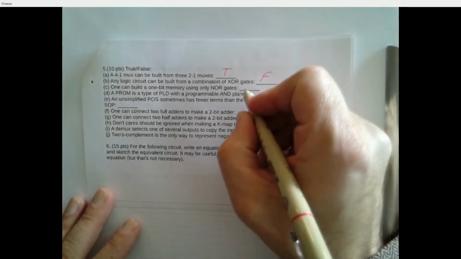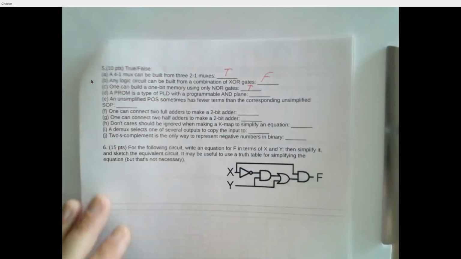One can build a 1-bit memory using only NOR gates, right? You don't need to know anything about how you build memories, you just need to know that we've said NOR gates are universal. A PROM is a PLD with a programmable AND plane.